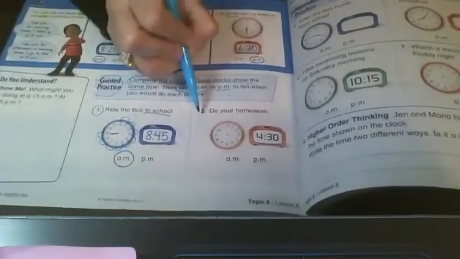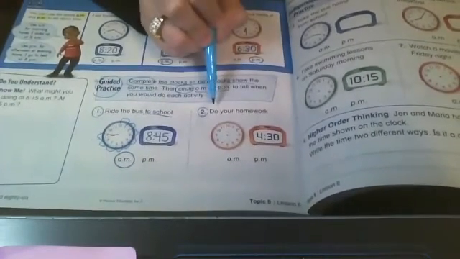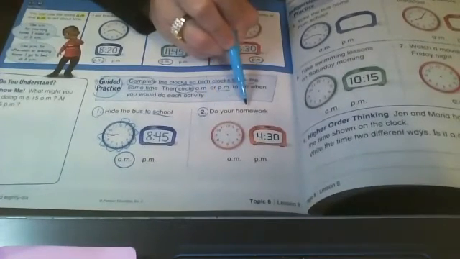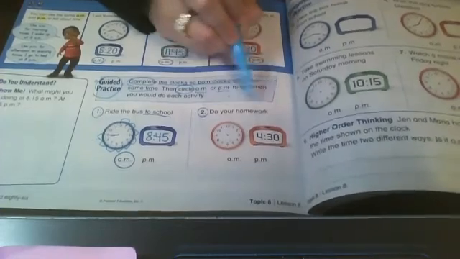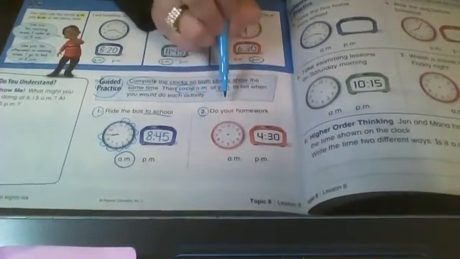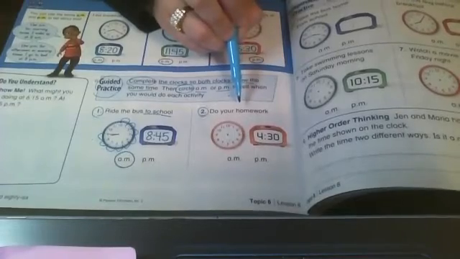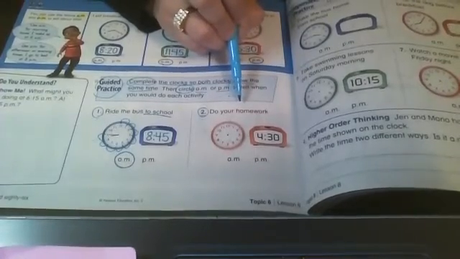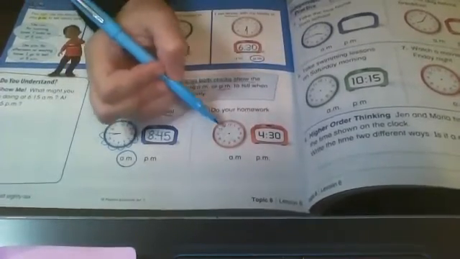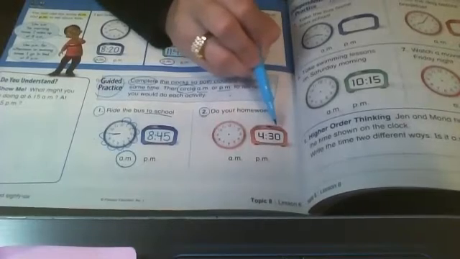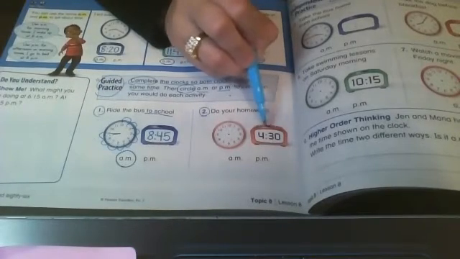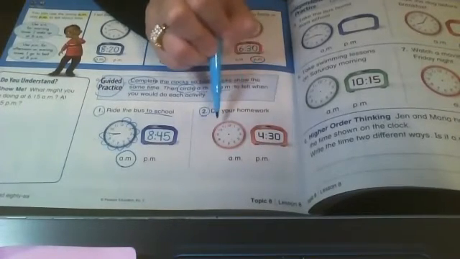Okay, let's take a peek at number 2. Do your homework. So traditionally, think about the time that homework is given and done, which is after school, right? After the regular school hours. So this time they give us the digital clock, and it says 4:30 on there. So we're going to have to add the hands.